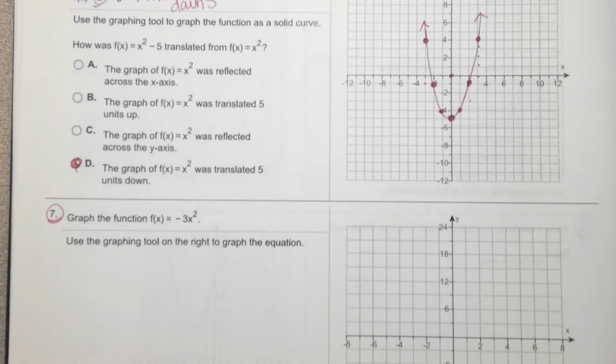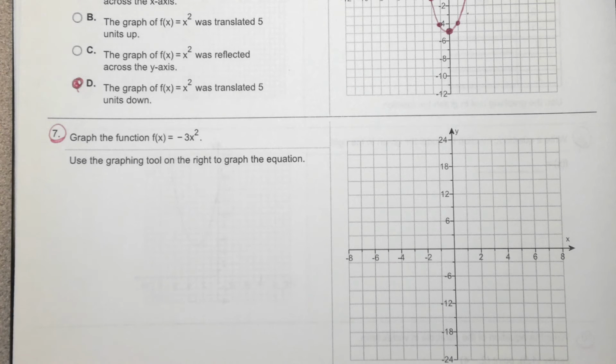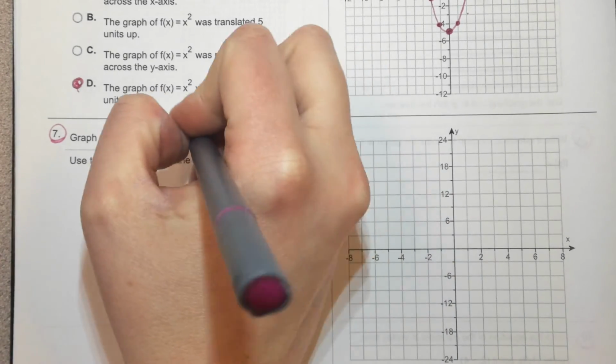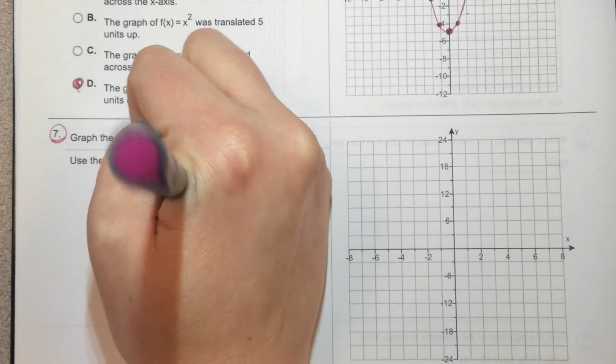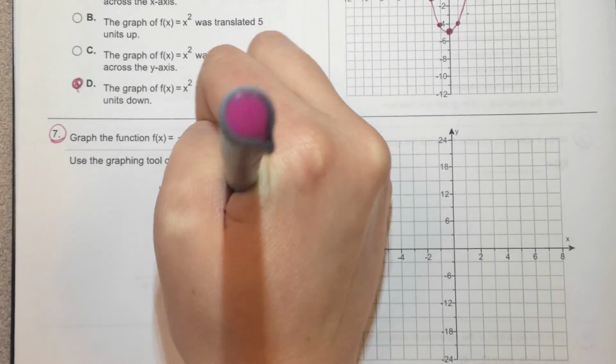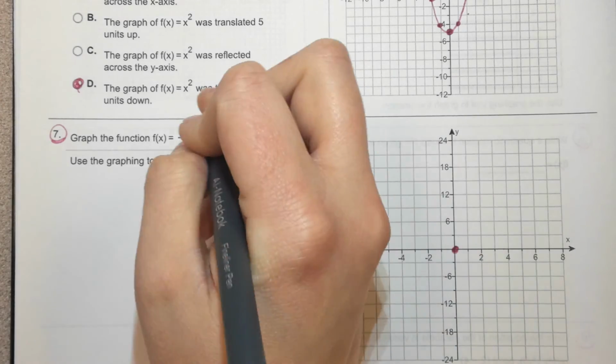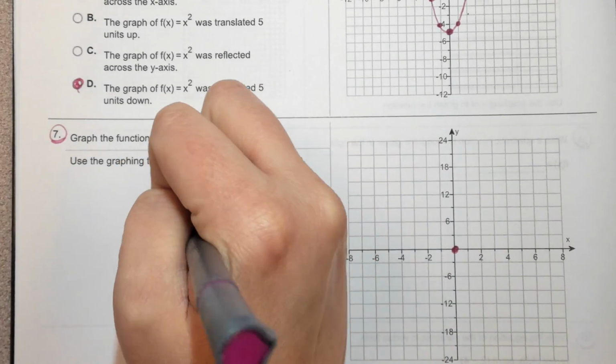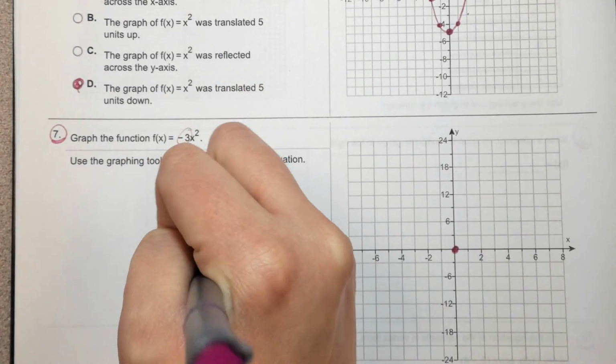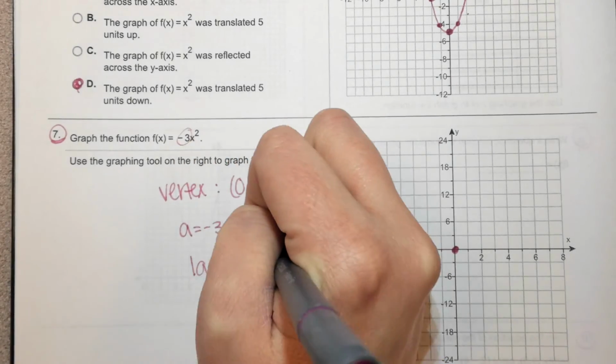Okay. Number 7, we're going to do the same kind of thing. We are graphing that equation. So we're going to do the vertex. I don't see an H or a K, so my vertex is 0, 0, just like before. And my A is -3. So I'm going to use that 1A, 3A, 5A.